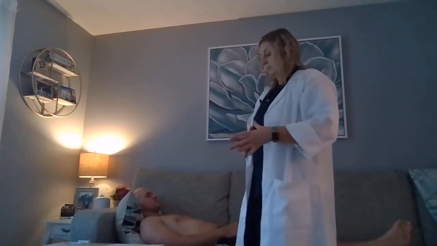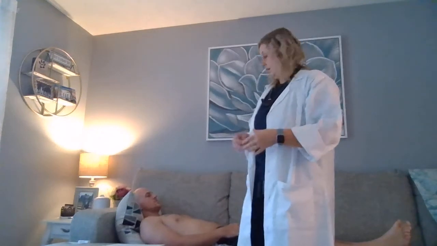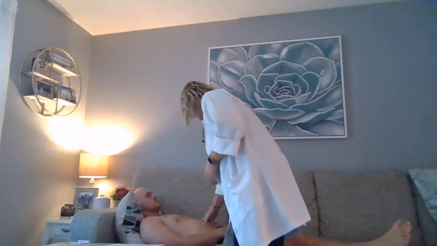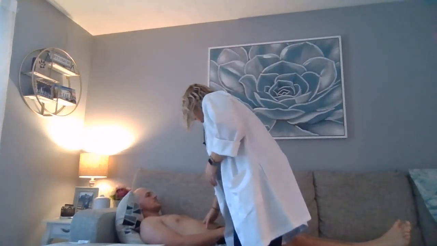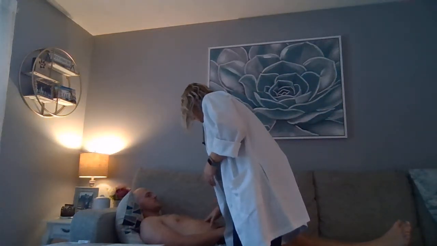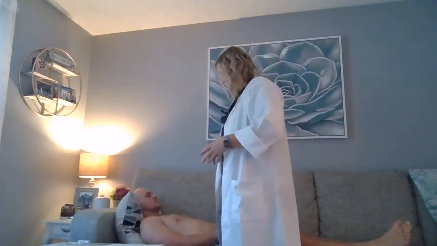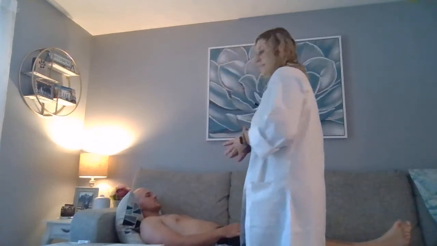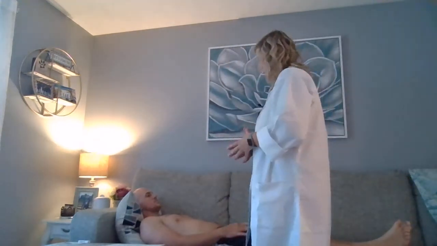Then we will begin with our palpation. Again, I'm going to palpate the aorta above the belly button. Okay. And I'll also note that no tenderness is noted. Okay, so now we'll assess the patient's extremities, starting with the upper extremities.